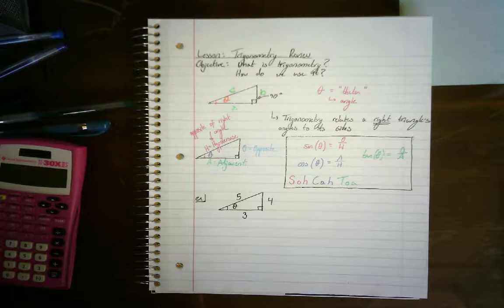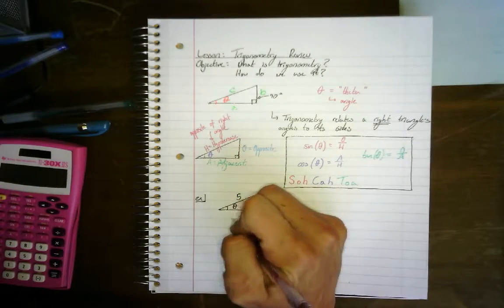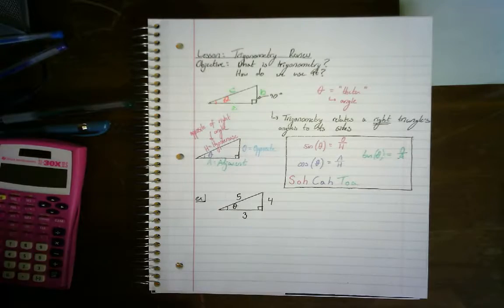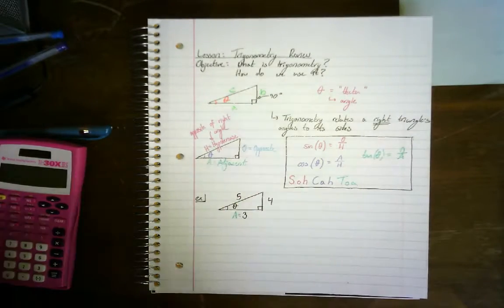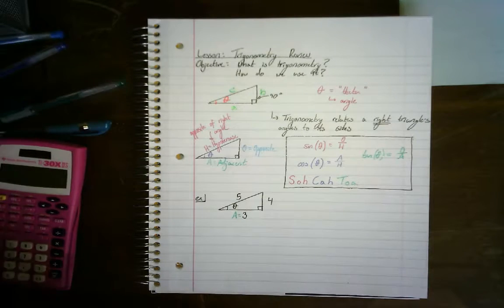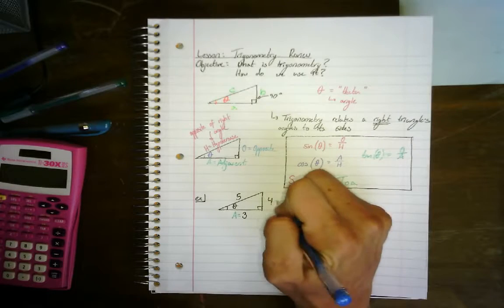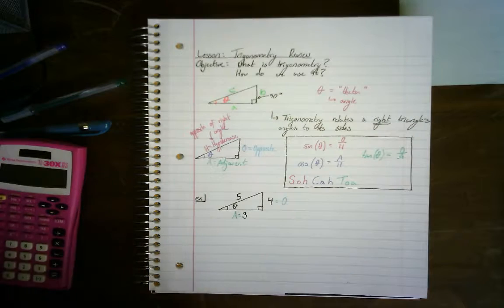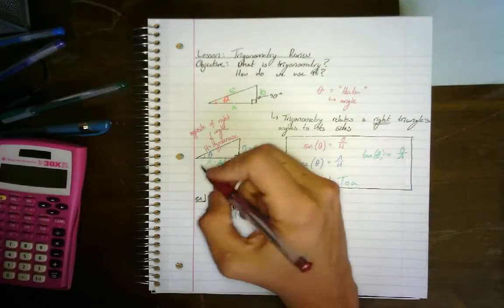If you tried this out, what you'll find is the adjacent side is going to be equal to 3. The opposite side is going to be equal to 4. And 5 is going to be our familiar hypotenuse.